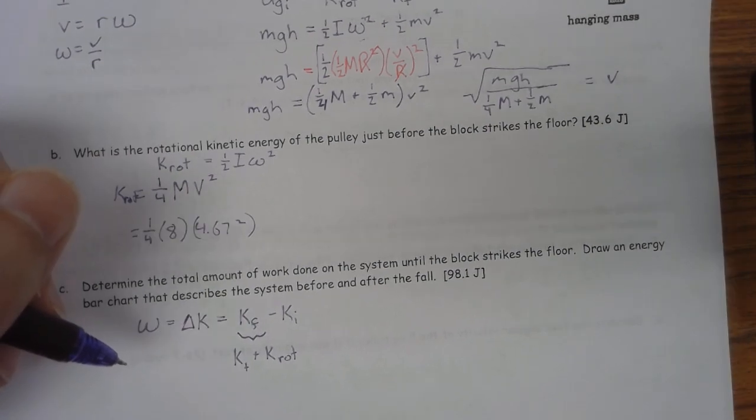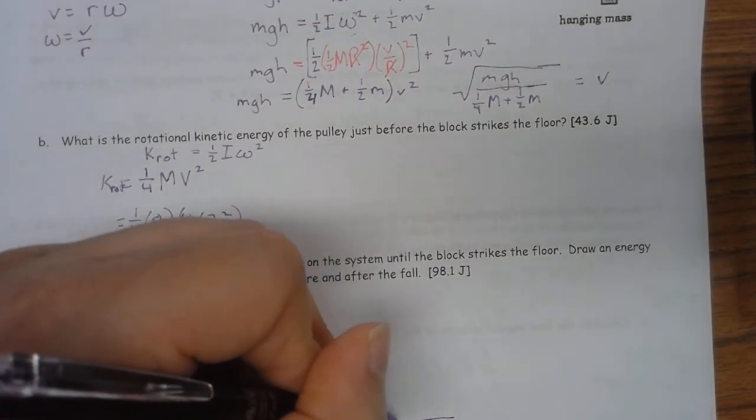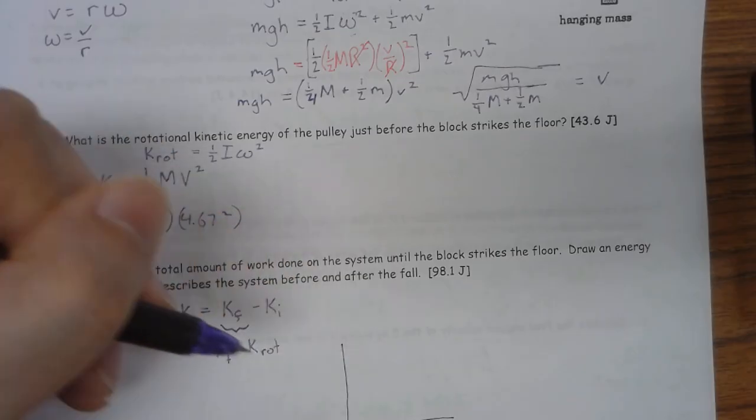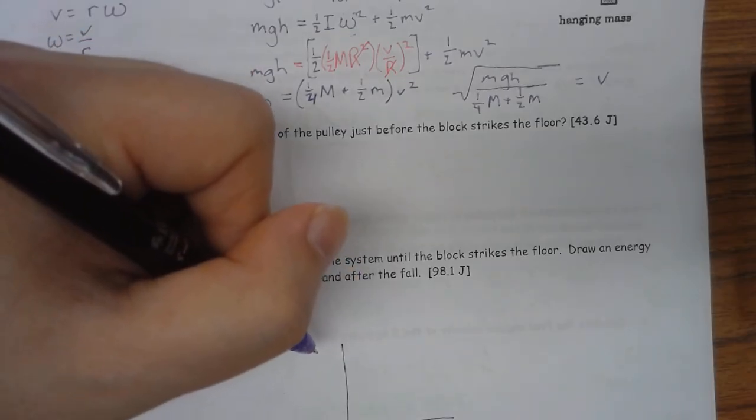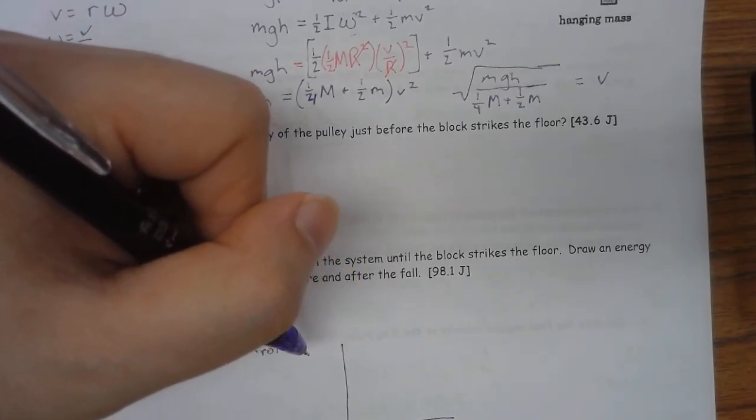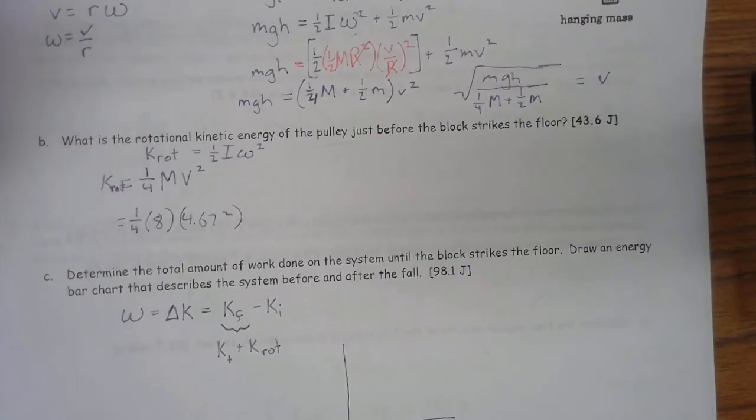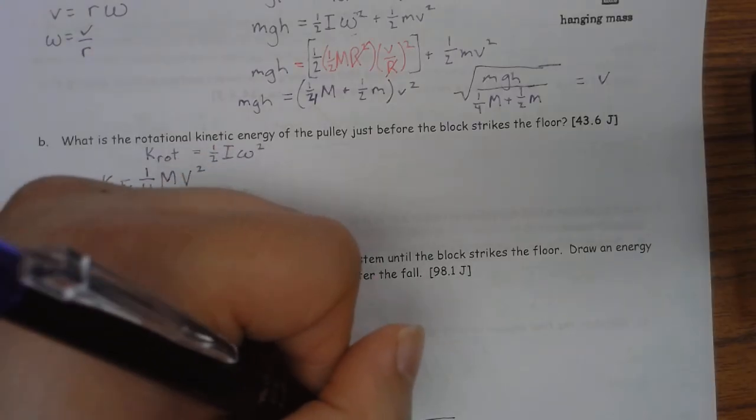Wait. Let's just draw our before picture. Our before picture was easy. What kind of energy did we have to begin with? Gravitational. Okay. What I would do right now is solve for the gravitational energy that we started with, mgh, and give it a number.